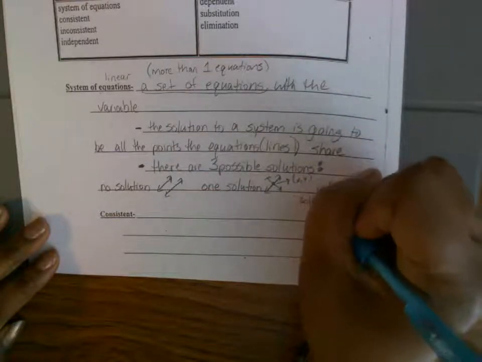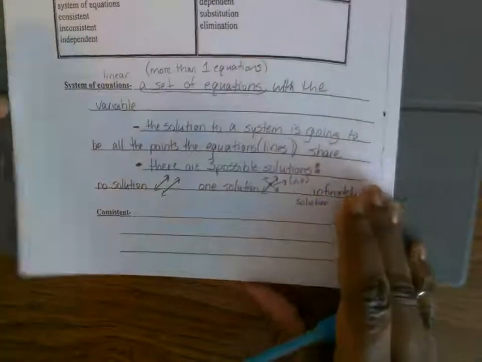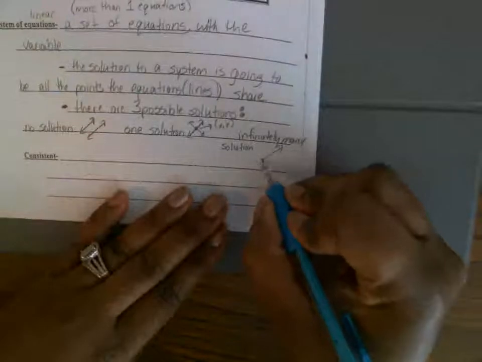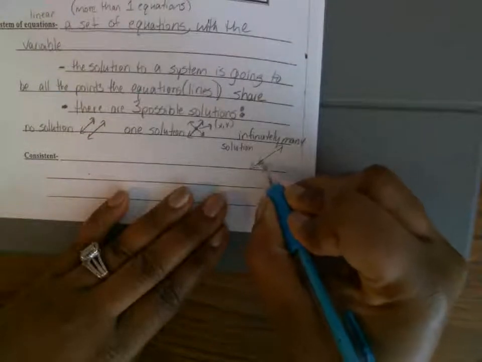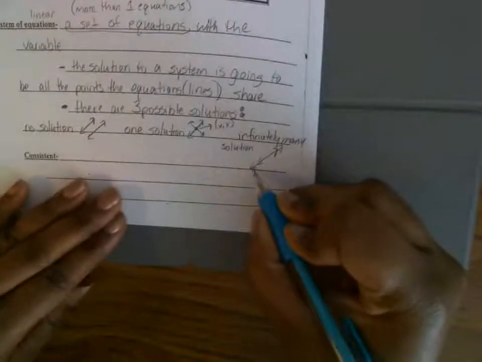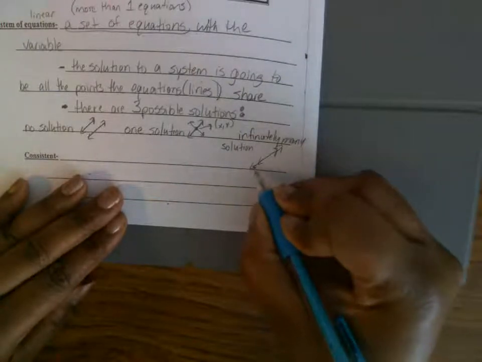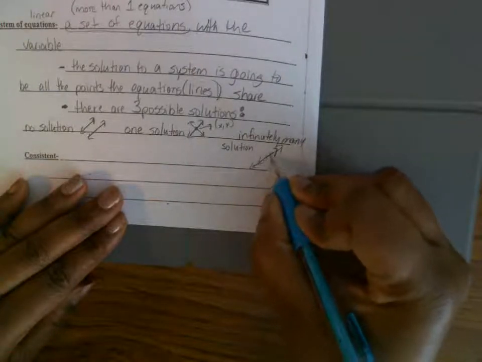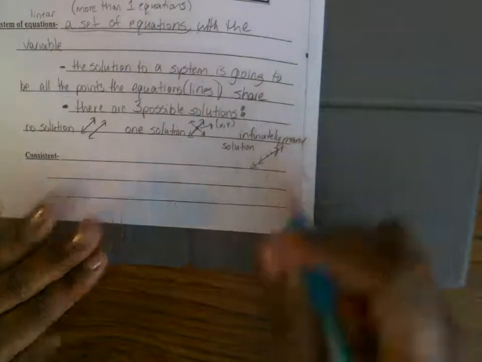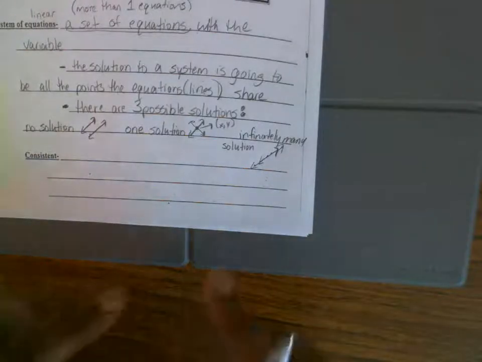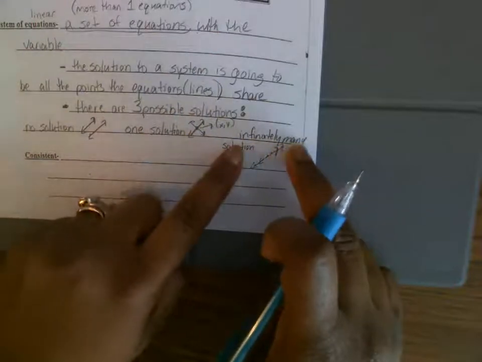An infinitely many solution is going to be where the lines are right on top of each other. That means every point that's on one line is a point that's on the other line. They share all of the same points. And since a line never ends, that means it has an infinite number of points. So this is infinitely many solutions.